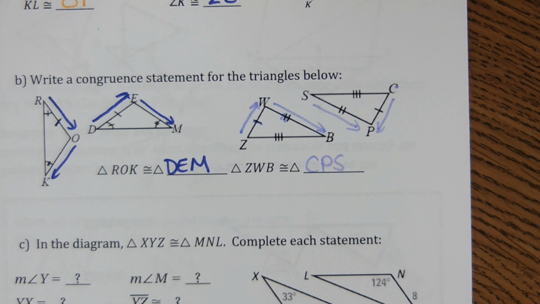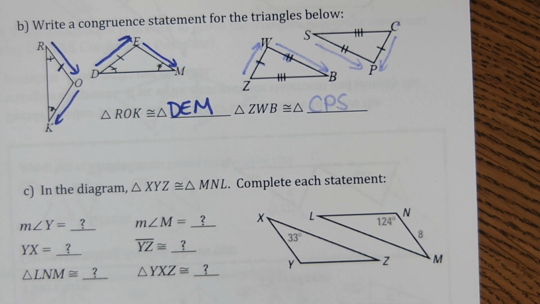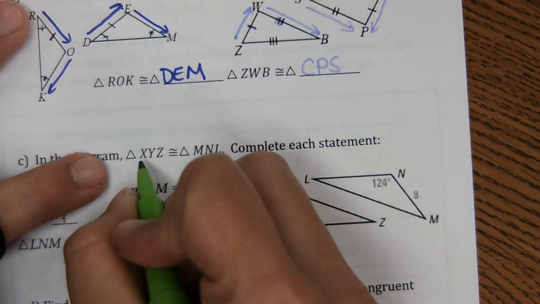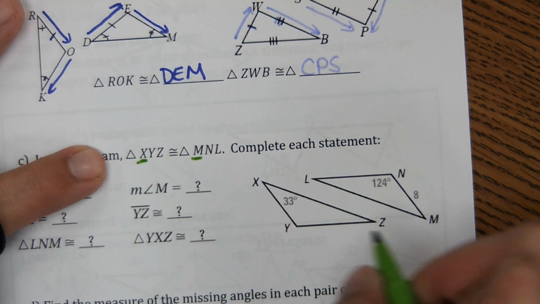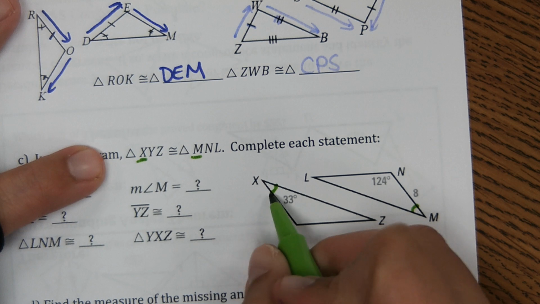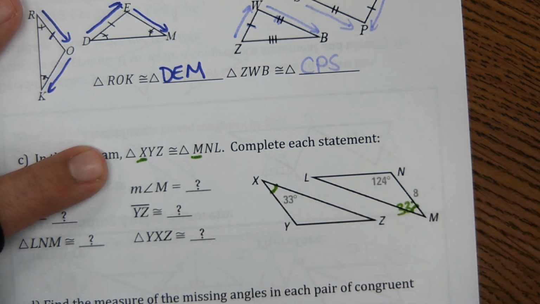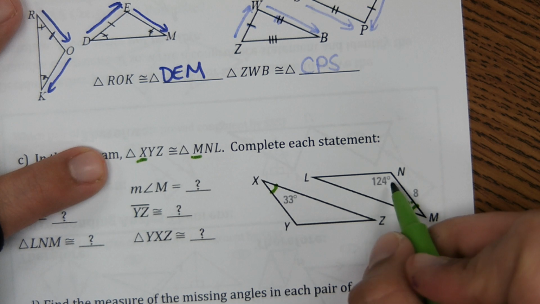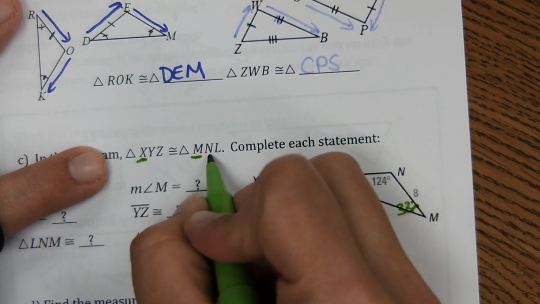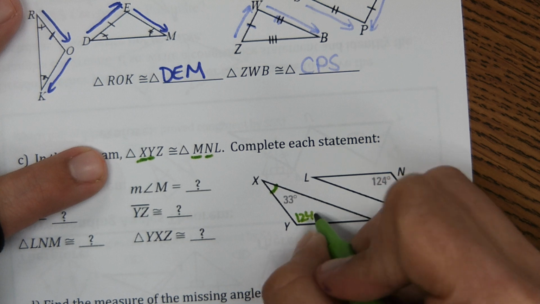Okay, and then the next example brings in some numbers. Remember, corresponding parts are congruent. So if we know that X and M are congruent angles, then if X is 33 degrees, then we know that M is 33 degrees. Or if we know that N is 124 and it's congruent to Y, then this would be 124 degrees too.